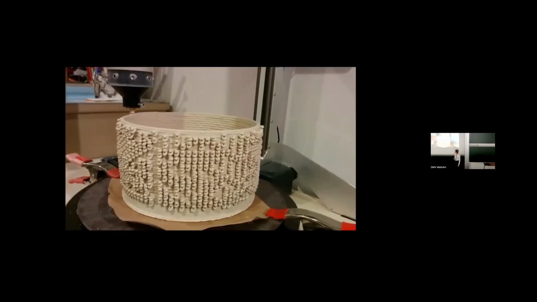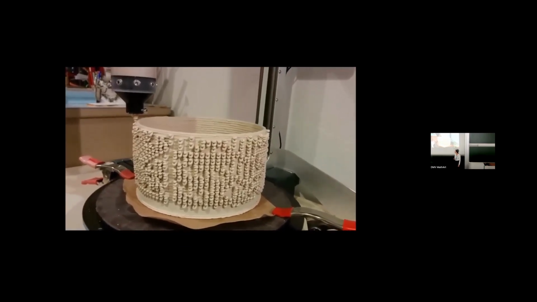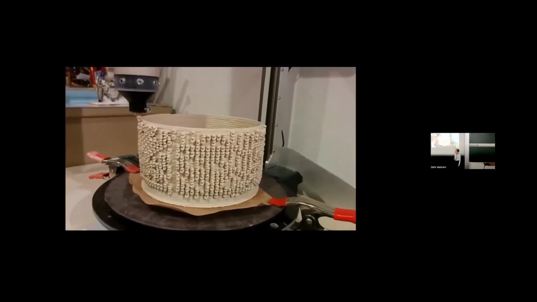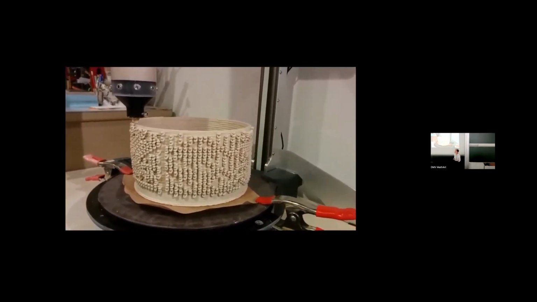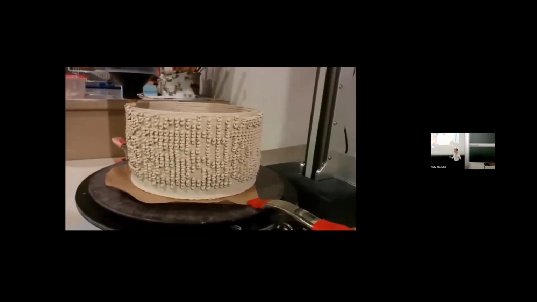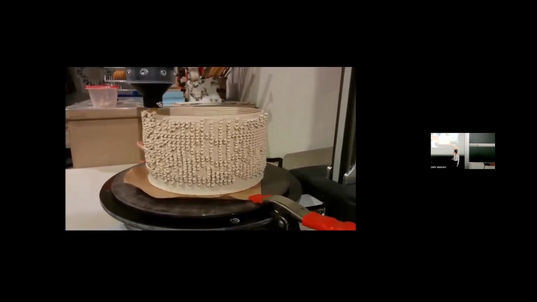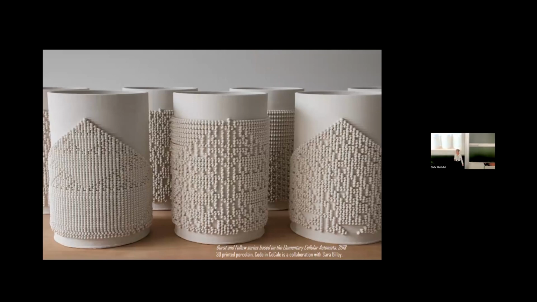So here it is being printed. It's still looping out, and I can play with the size of those loops, how fine they are, how dense they are, how readable they are. Sorry, but it's a little juggly. Okay, and then here is the whole series I made, about 15 different elementary cellular automata.